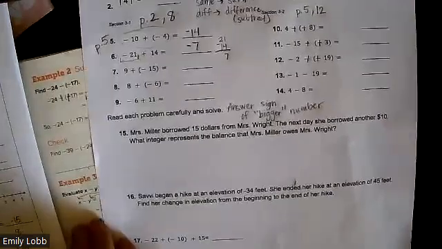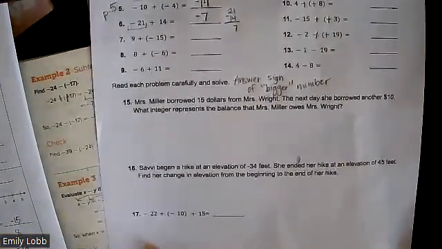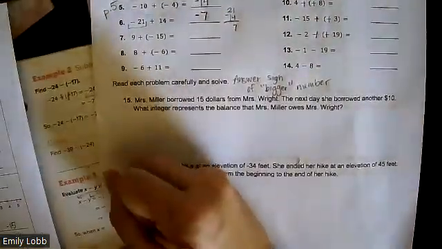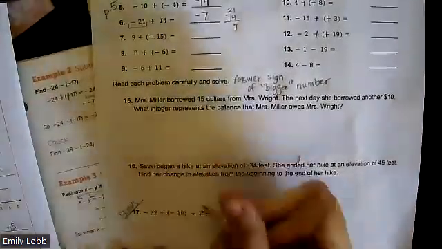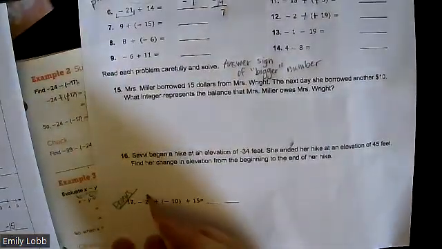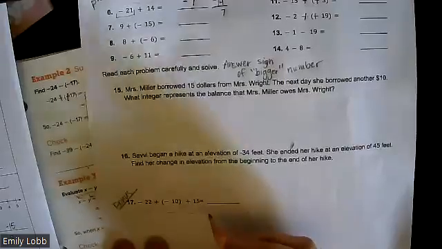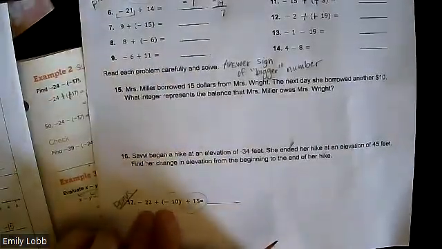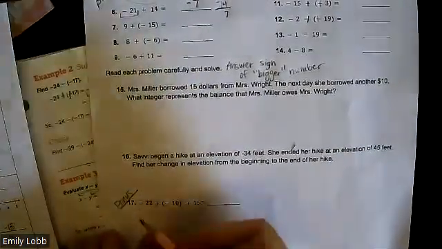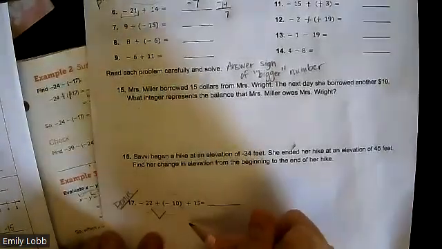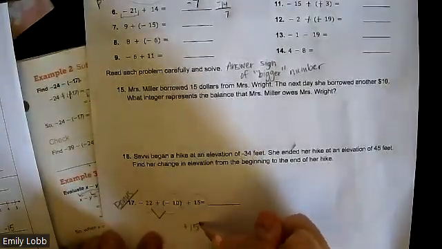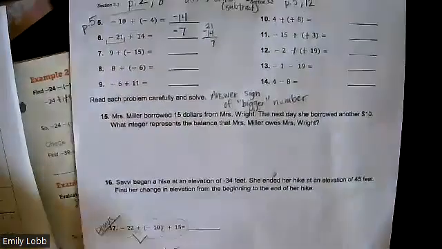The last couple, we have this bonus here. Remember when we added 3 things together? You do the first 2 and then add on the second. So whatever this is, we're adding 15 to it.